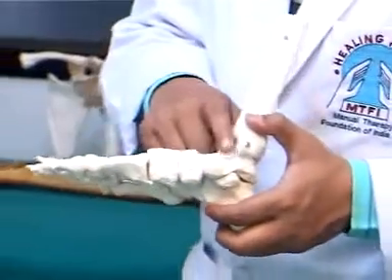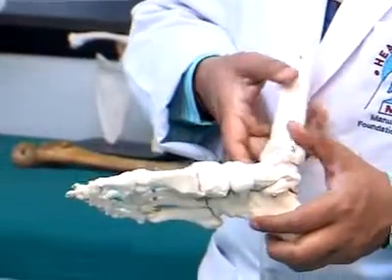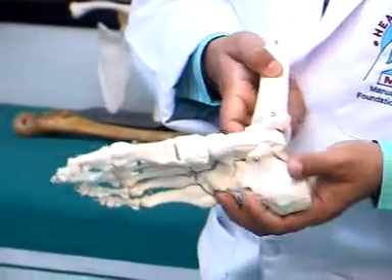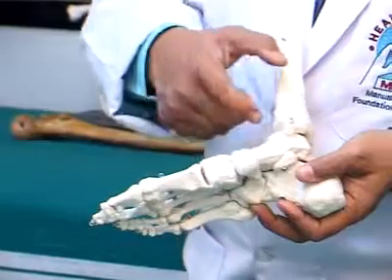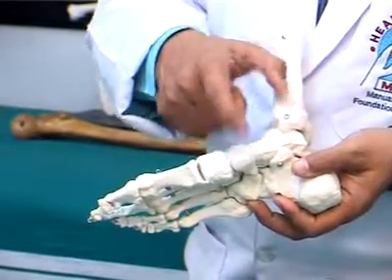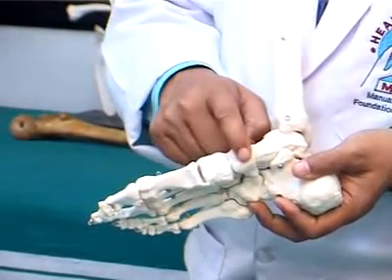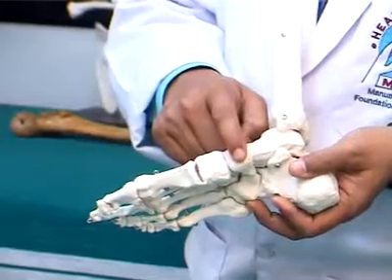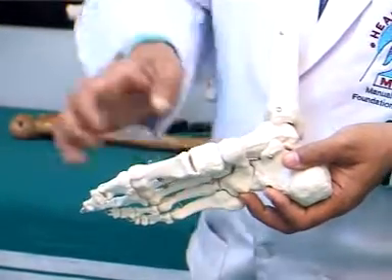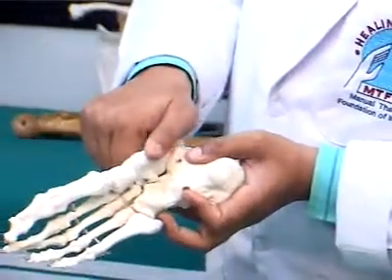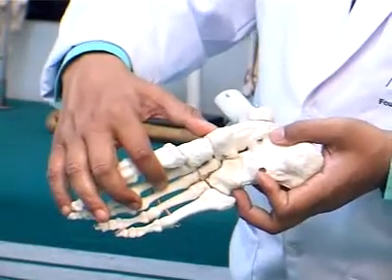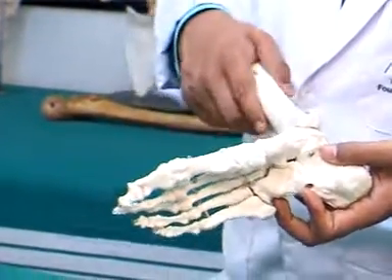In the medial aspect, keeping the foot in the neutral position, when we palpate 1 inch inferior and 1 inch anterior, we can palpate the navicular tubercle. Palpating the navicular tubercle, we can apply ventrodorsal glide and dorsoventral glide with the grades.